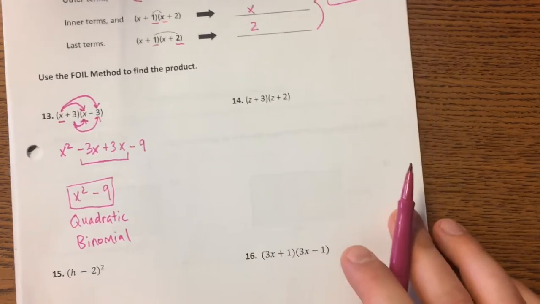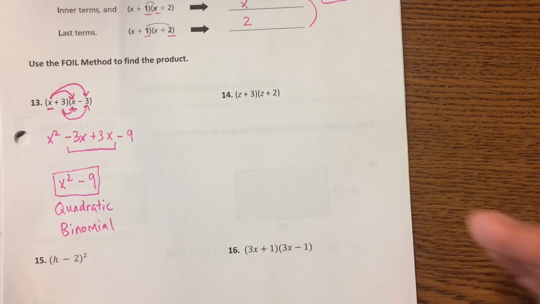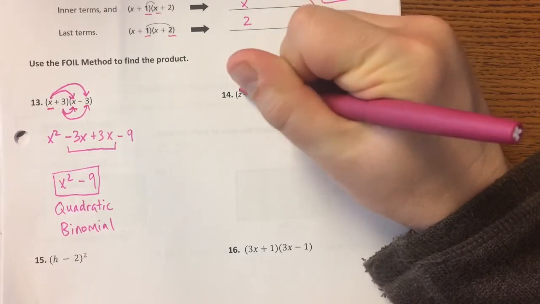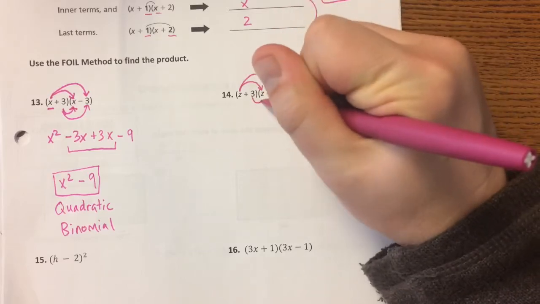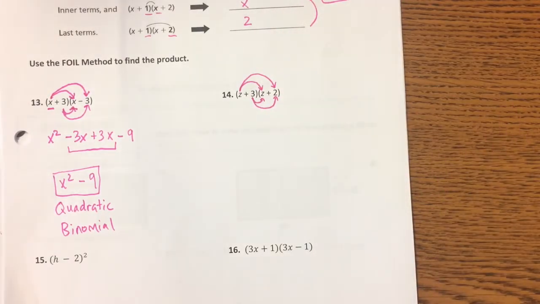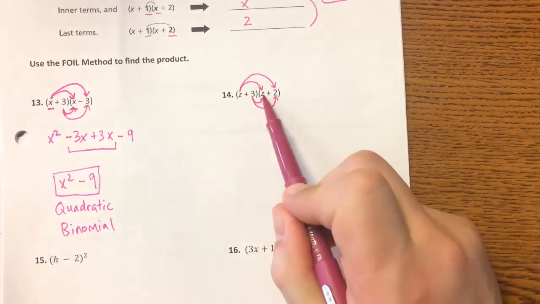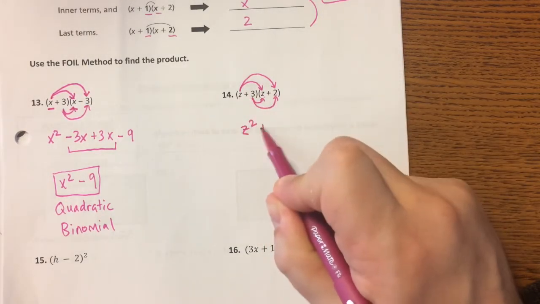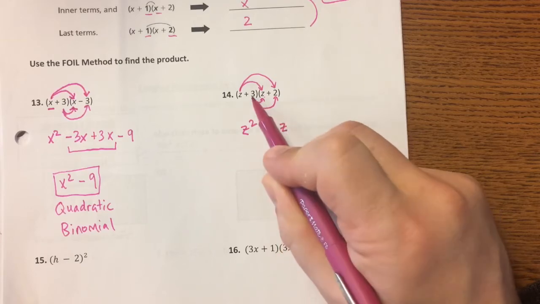Okay, number 14. First, outside, inside, last. FOIL. Basically we're just keeping track of multiplying each term in the first polynomial to each term in the second polynomial. Z times z is z squared. Z times 2 is 2z.